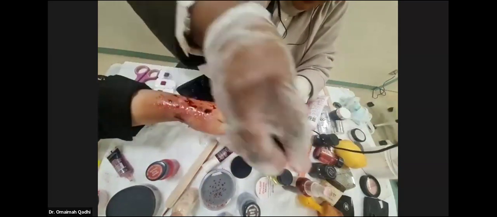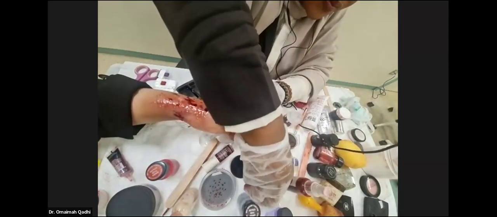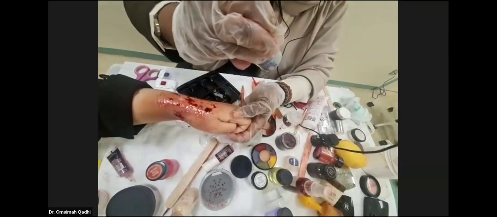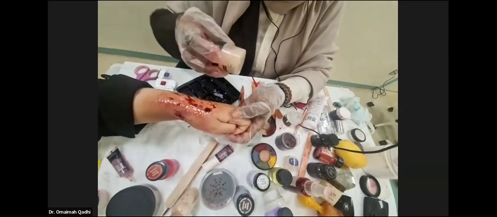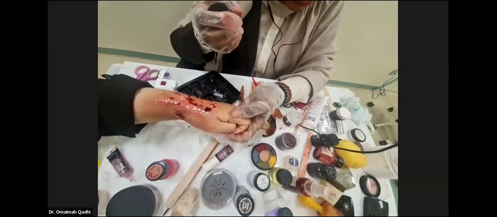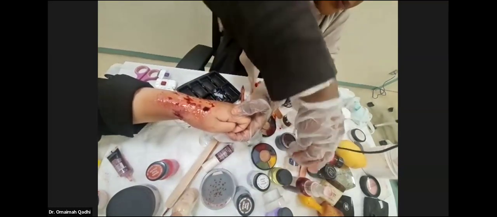We have artificial tears that we can use. We have colors for the hair that give the white color to the hair, and different types of liquid wax. There is a specific type of wax just for the bone because we can make a broken bone also.